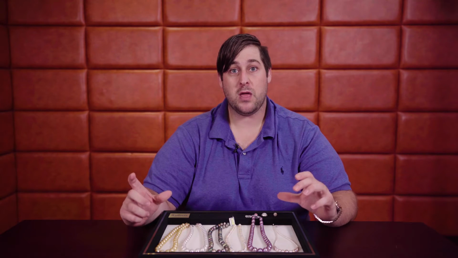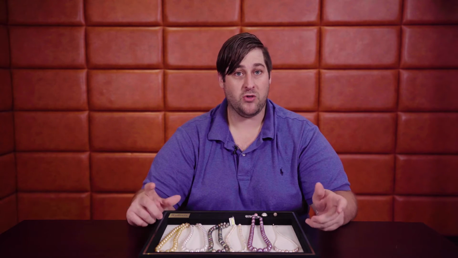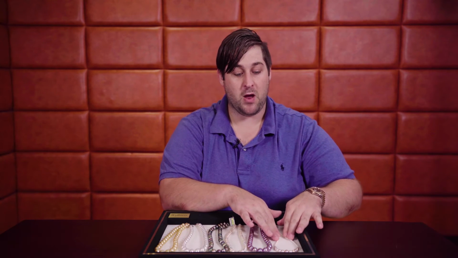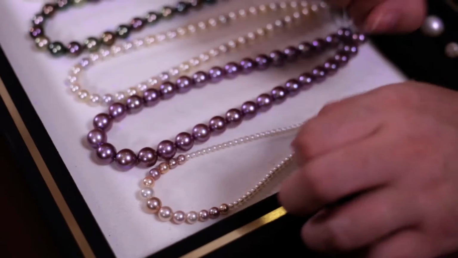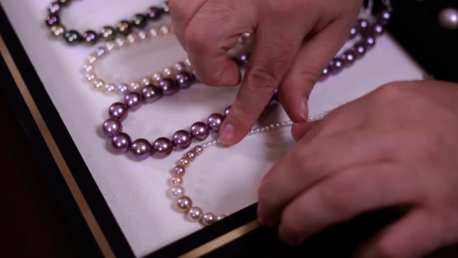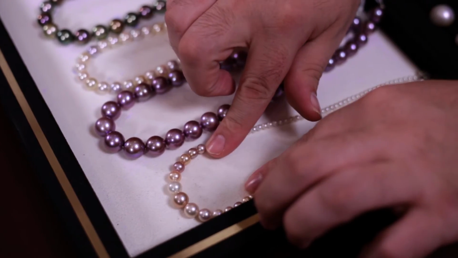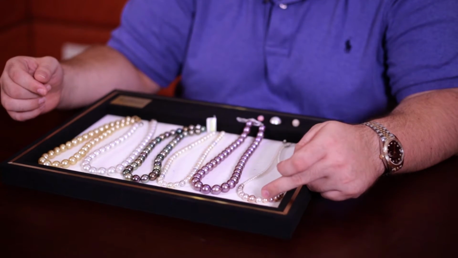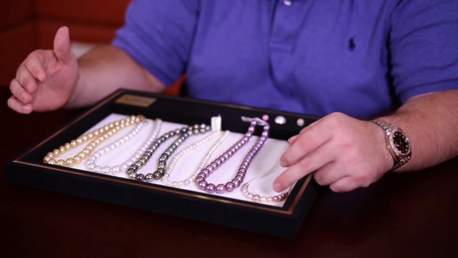So next, what we're going to talk about is freshwater pearls. Freshwater pearls are obviously from fresh water rather than the sea, so they grow in mussels rather than in oysters. And if you can see here, these are our freshwater pearls. They come in a multitude of colors. Generally, we have whites, purples, bluish greens, and orangish champagne colors.